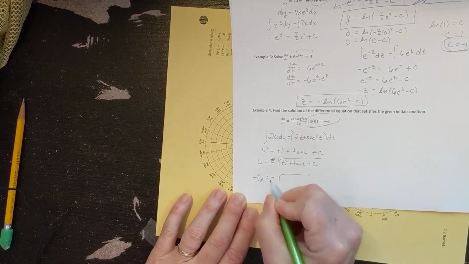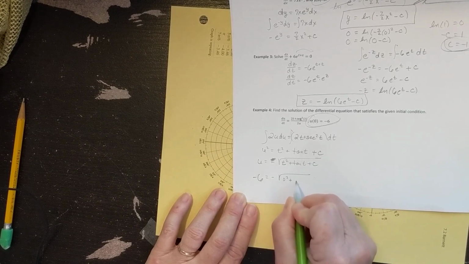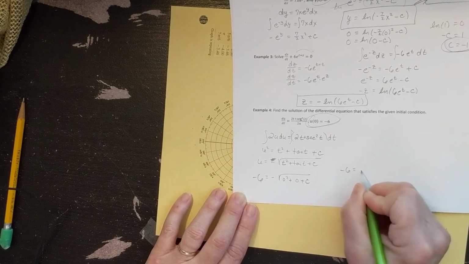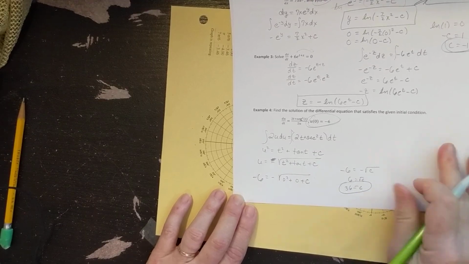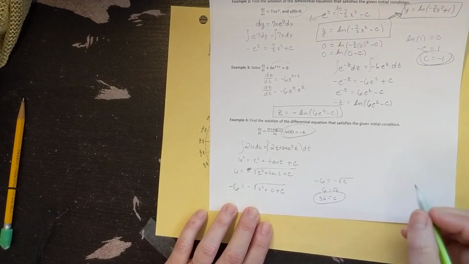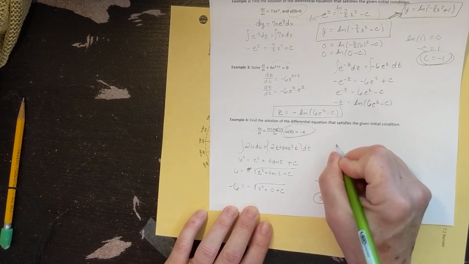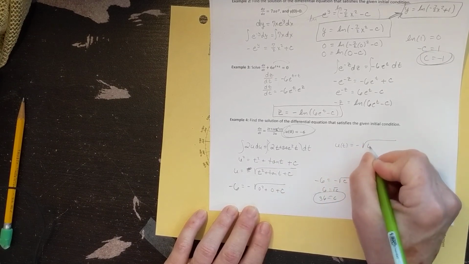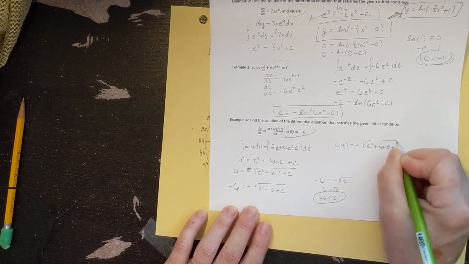Negative 6 is going to equal the negative of the square root of 0 squared plus the tangent of 0, which is 0, plus c. So negative 6 is equal to negative the square root of c. So 6 is the square root of c. c is 36. That's what we get right here. So what function will satisfy this differential equation with the initial condition? It will be u, or u of t, if you want to write that, is equal to negative the square root of t squared plus the tangent of t plus 36.